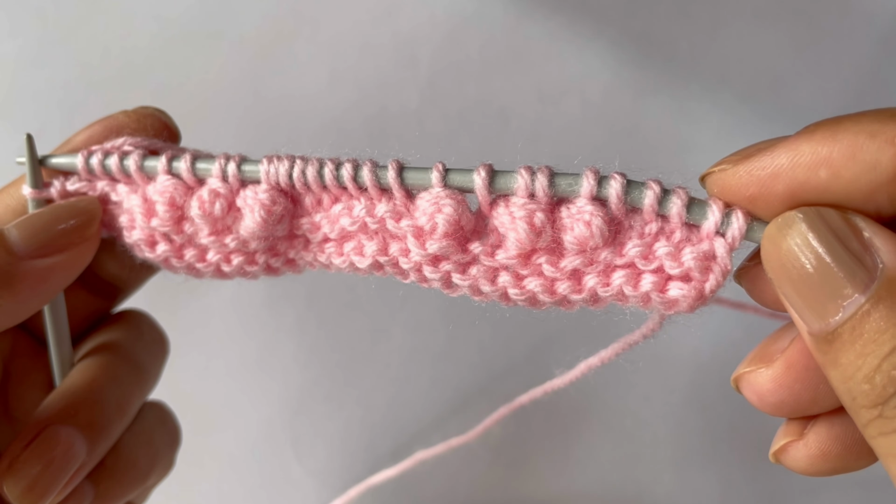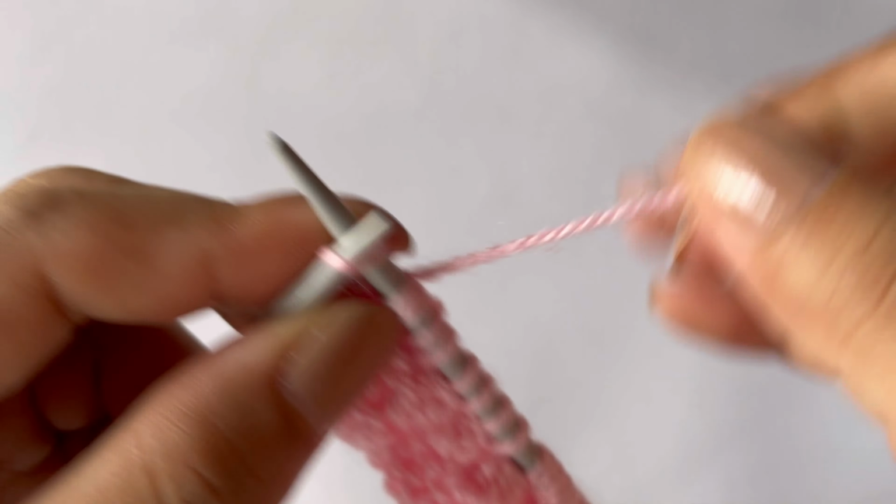We have done 2 repeats from here to here. Last one edge stitch, knit on the right side.